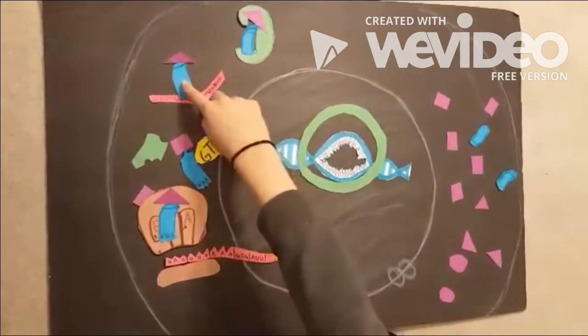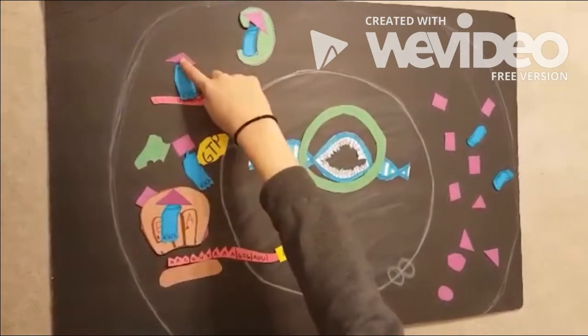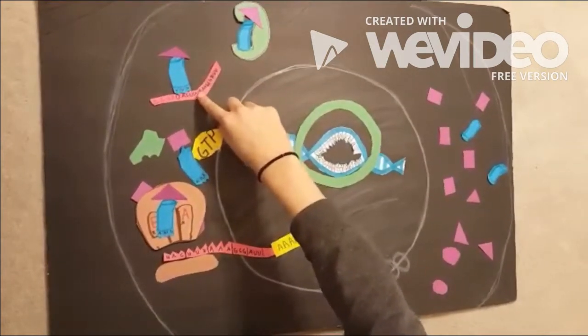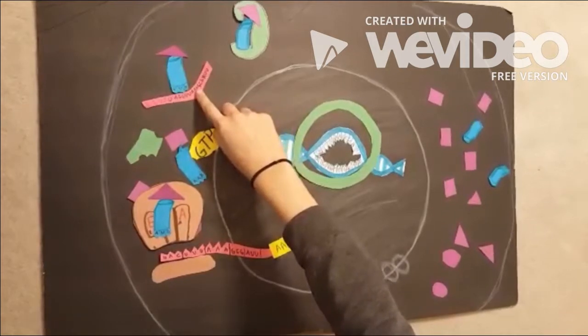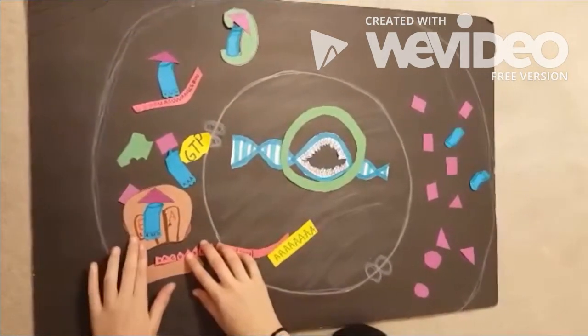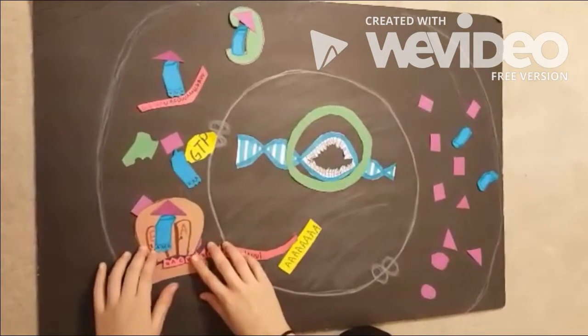tRNA has a binding site for an amino acid at one end, a site for an anticodon, and a site for RNA to attach. The mRNA attaches to the small ribosomal subunit and begins initiation, causing the large subunit to attach with the P site.